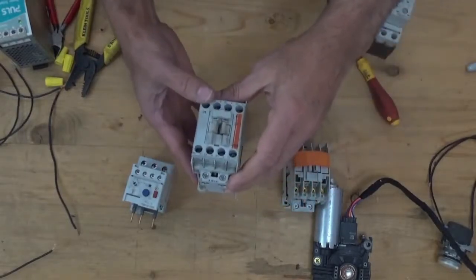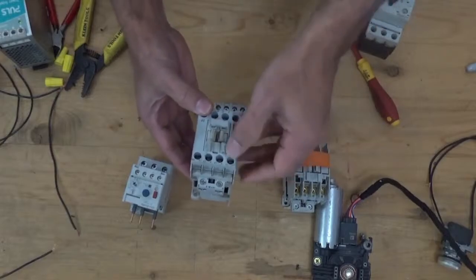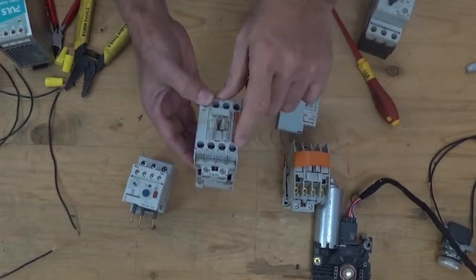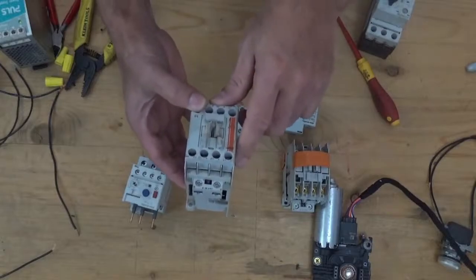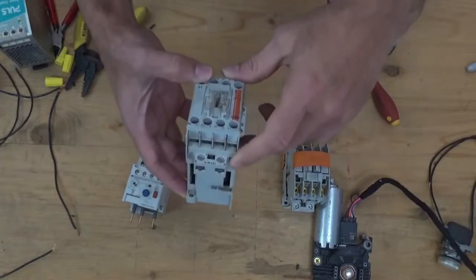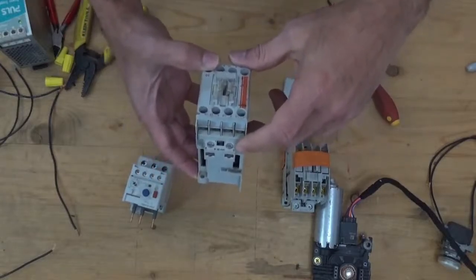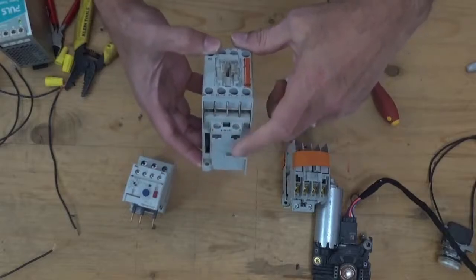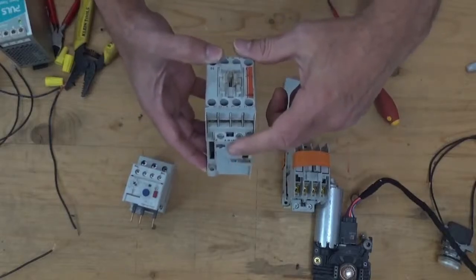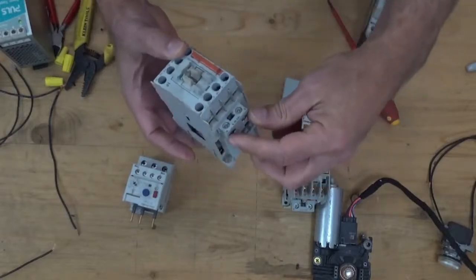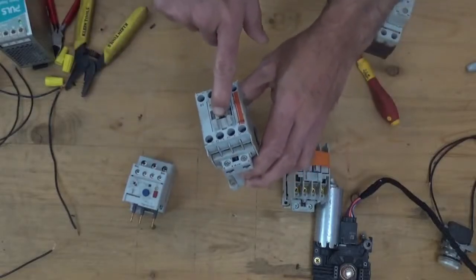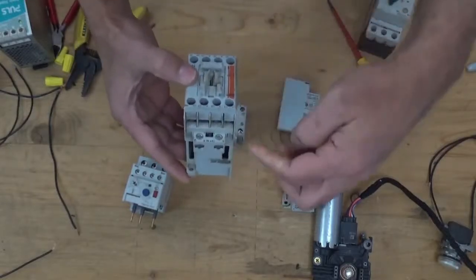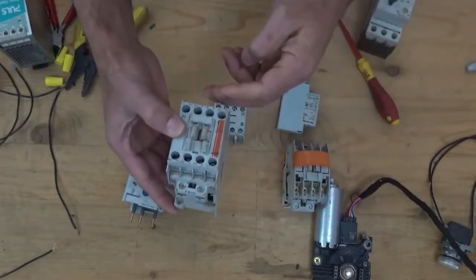This is the magnetic contactor. This is line 1, line 2, line 3, terminals 1, 3, 5. And on the bottom side, we have A1 and A2. This is our coil. When we supply this one, the plunger here will push down, passing current from line 1 to T1.